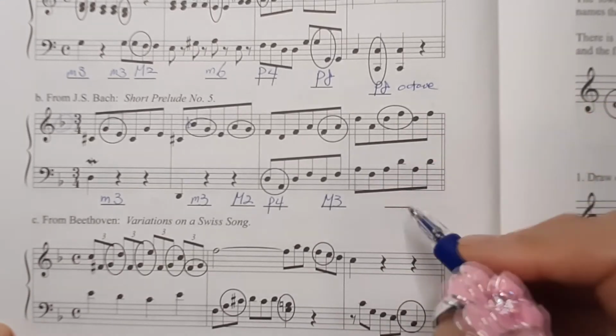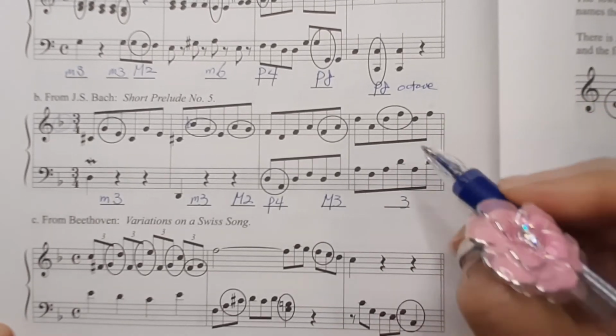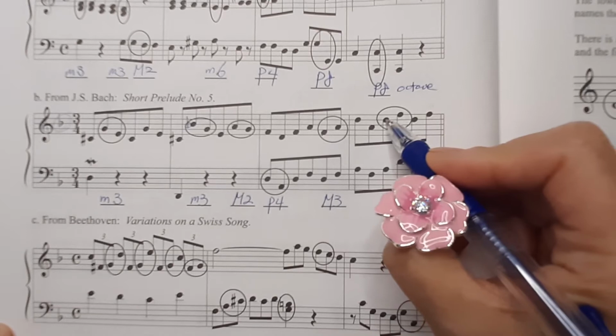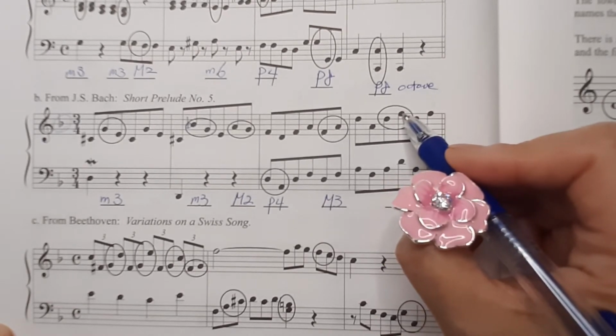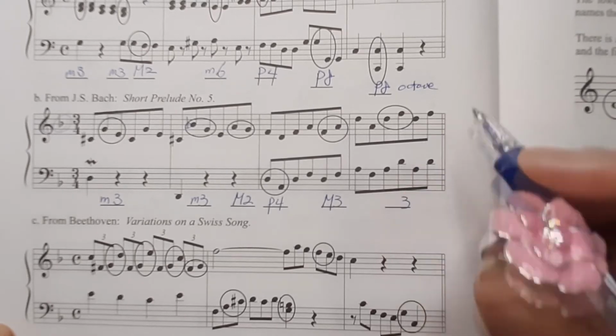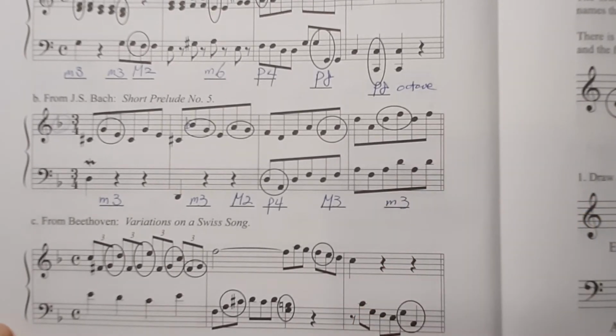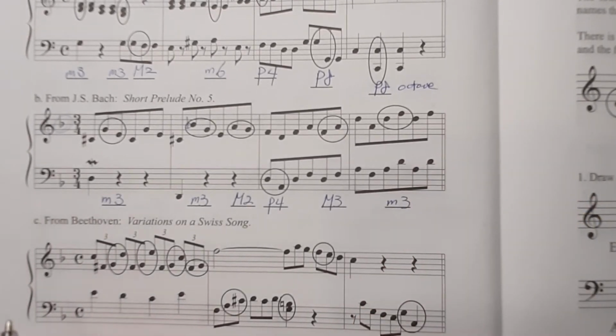D to F, some kind of 3. The bottom note D will become a key tone. In the key of D major, you're supposed to have an F sharp. But do you see one? No, it's lowered. So it's a minor 3. Good. So far, so good.